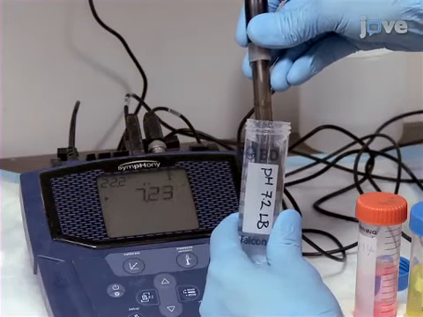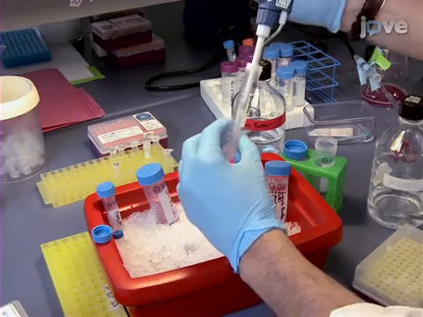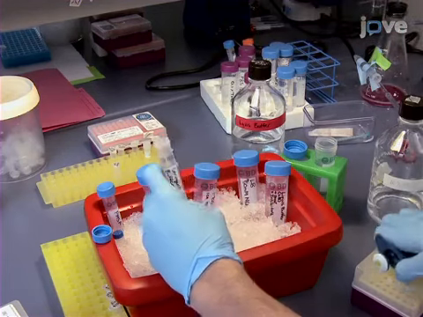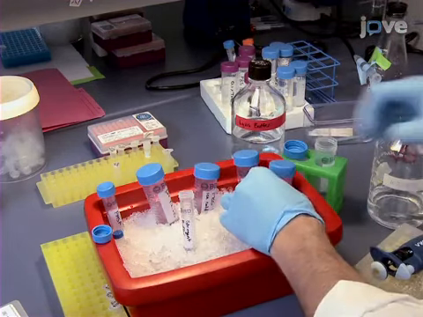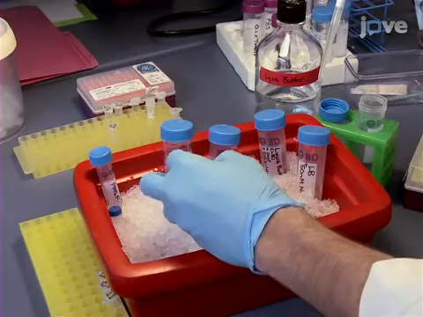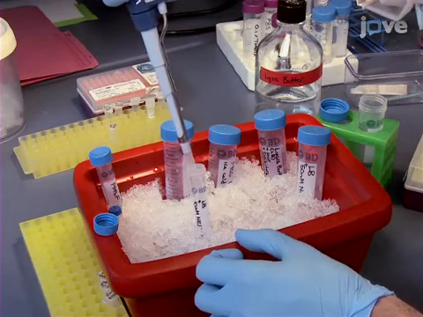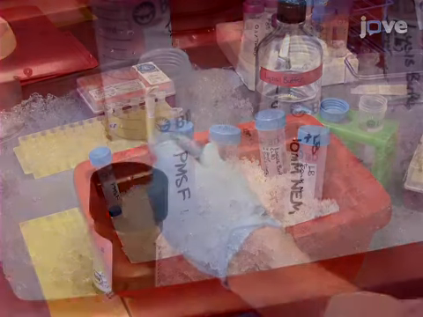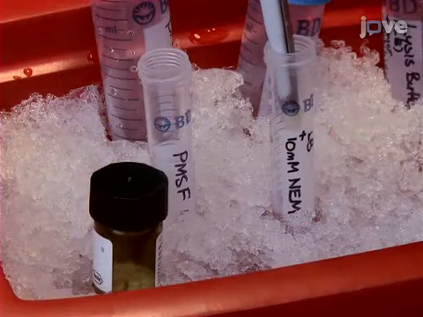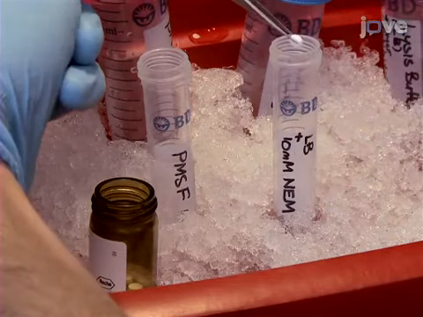Per sample, prepare 2 milliliters of lysis buffer, pH 7.2, and 0.5 milliliters of stringent buffer prepared in lysis buffer. Also prepare 0.5 milliliters of lysis buffer plus 10 millimolar NEM per sample. Add PMSF and protease inhibitor tablets to all lysis buffers.